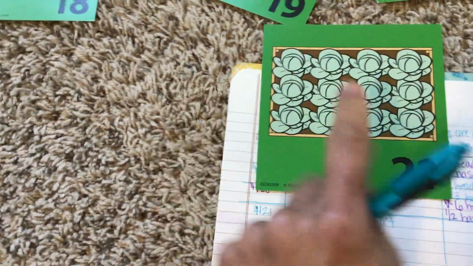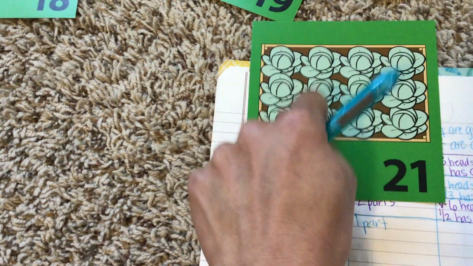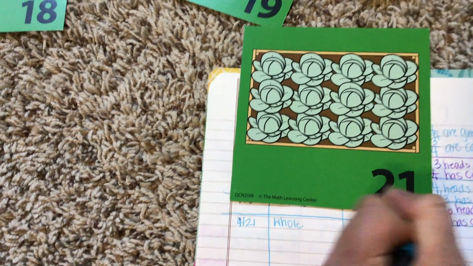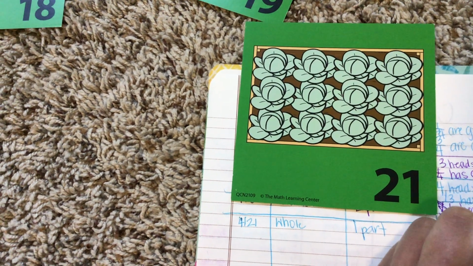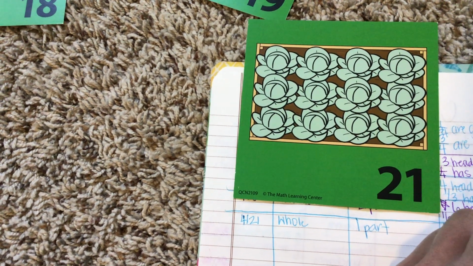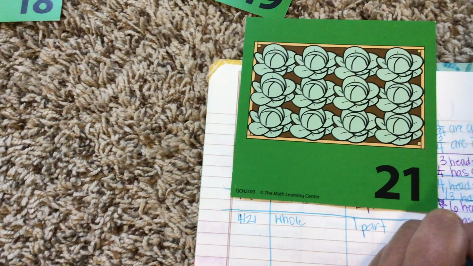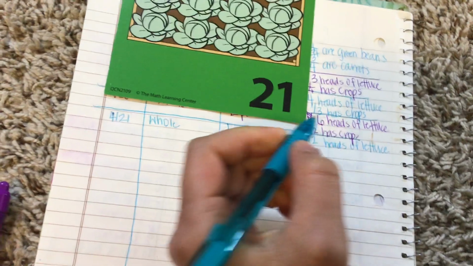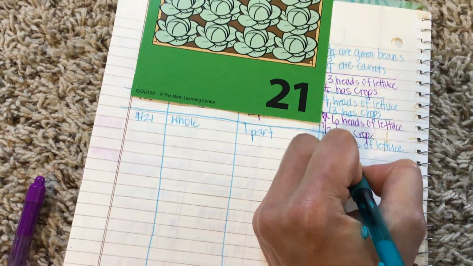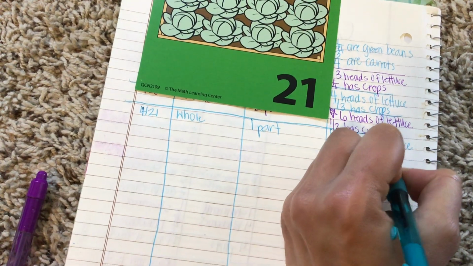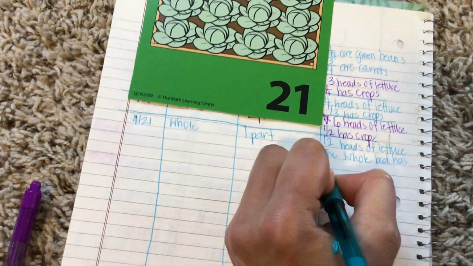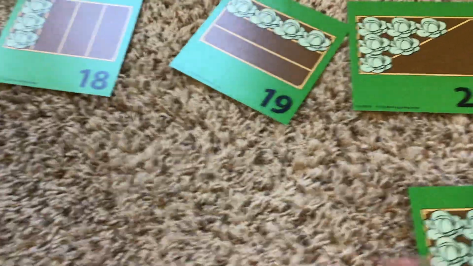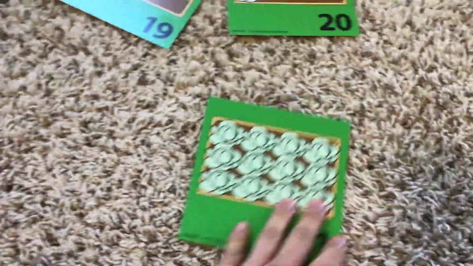But this time it has 1, 2, 3, 4, 5, 6, 7, 8, 9, 10, 11, 12. So the whole, oh, sorry, you can't see what I'm writing. The whole bed has crops. Now, my friends, we actually are going to work backwards, okay?